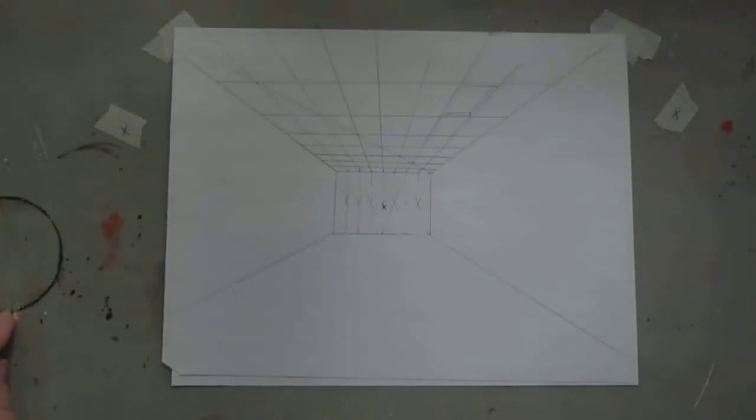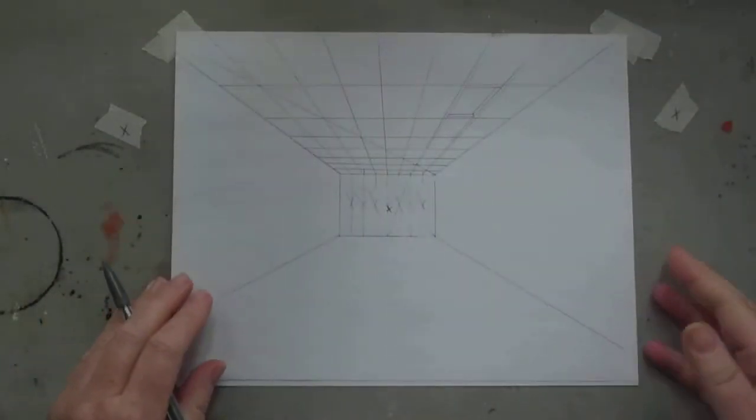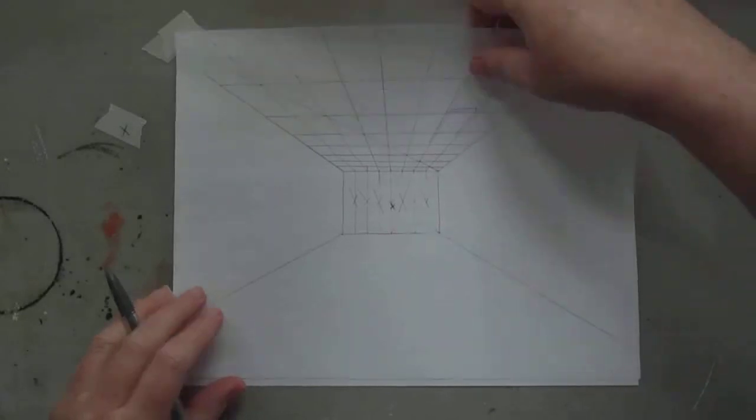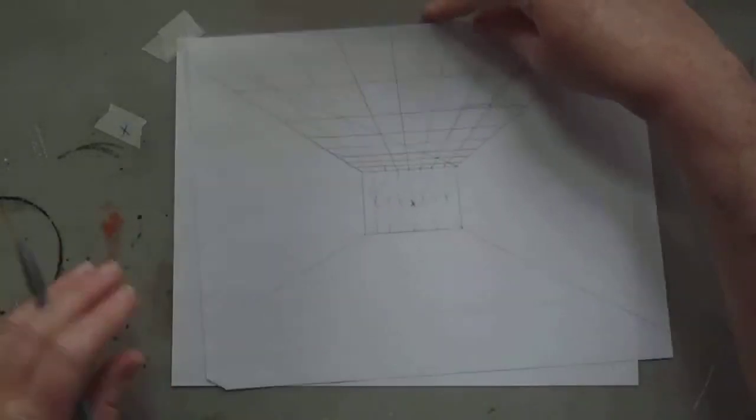So for today's lesson, I'm going to demonstrate how to start drawing furniture. And you can start with this page if you want. All I did was take the floor, turn it upside down, make the ceiling. That will give you the room you need. If not, you need to start from the beginning with a new page.